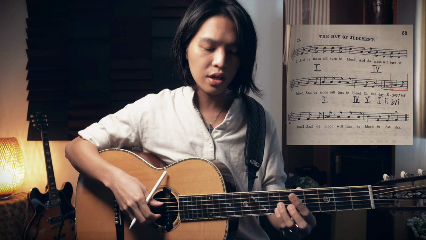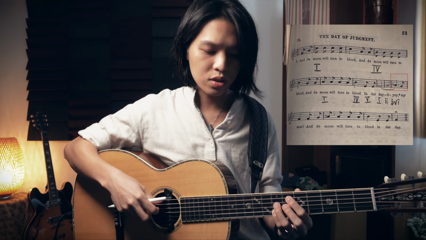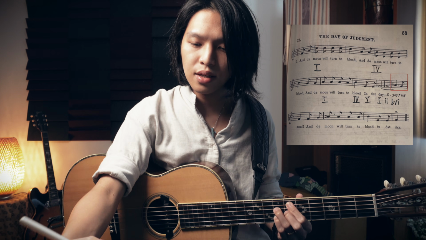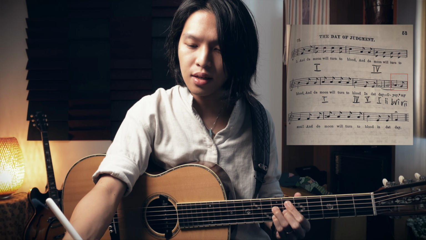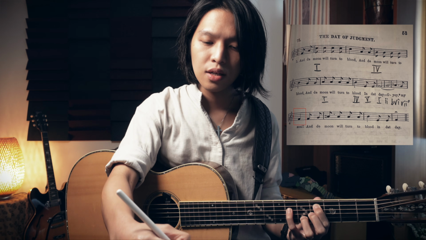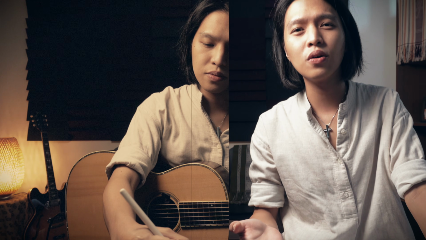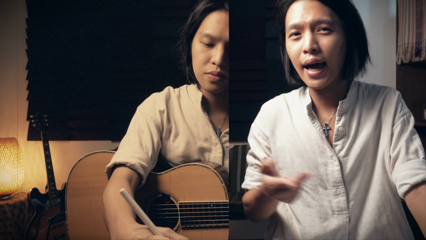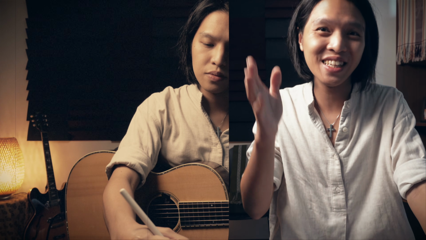Mi, re. I'm going to use the 7 chord here. Re, do. Okay, this do here, I'm going to use the 6 chord. Why do I use the 6 chord? Even though it's a do note, and do is usually your tonic note and it's your home chord.